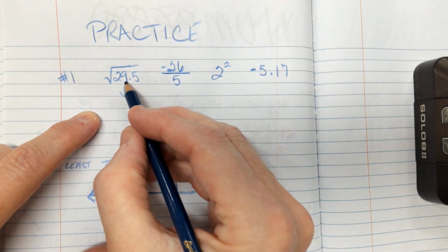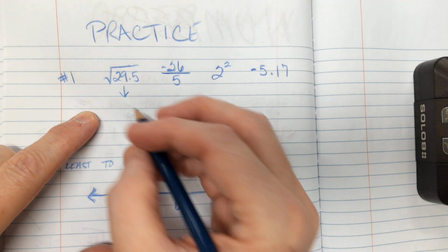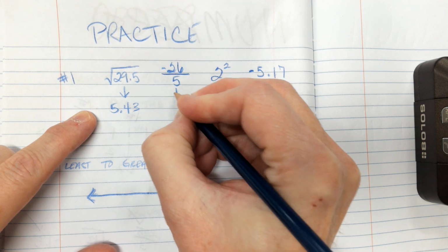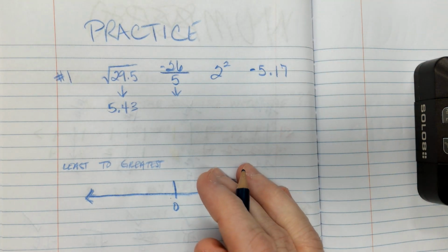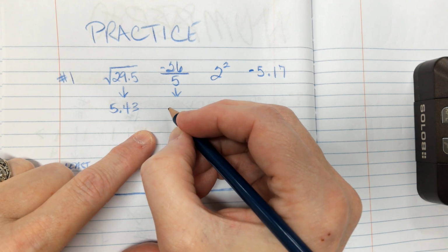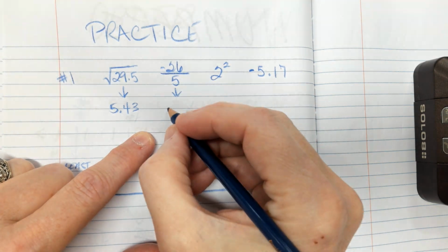What is the square root of 29.5? 5.43. What is negative 26 divided by 5? I think it was a long number, right? So just give me the first, go to the 100. So after the decimal, go 2 places. What is it?